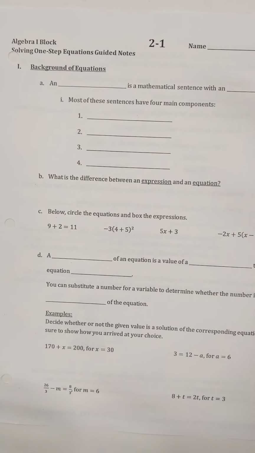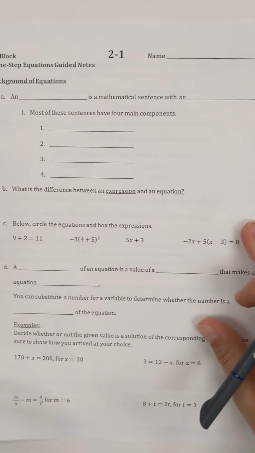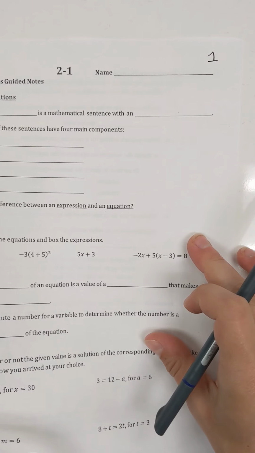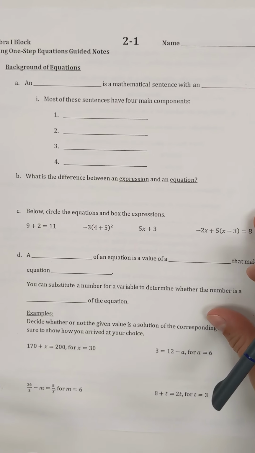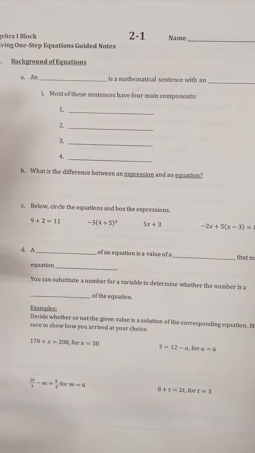We're going to talk about your 2-1 notes, which is solving one-step equation guided notes. This is page 1 in your Unit 2 packet of papers. So first we want to get into a little bit of background of equations.